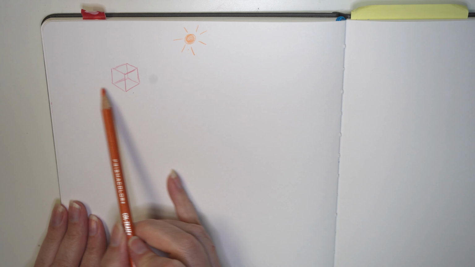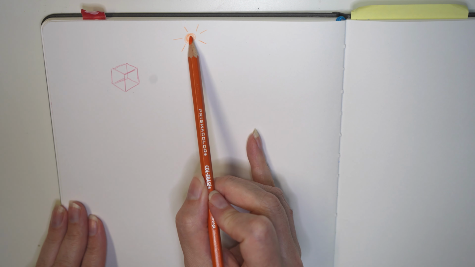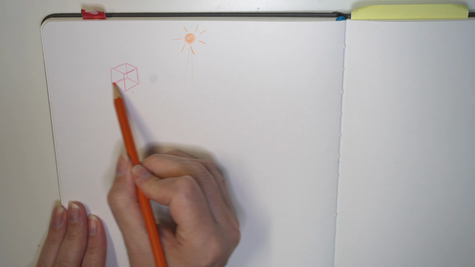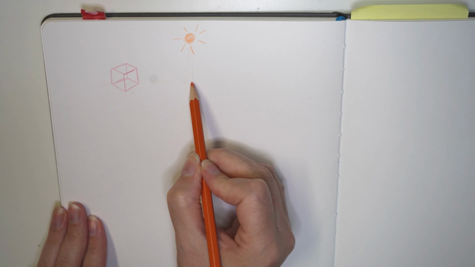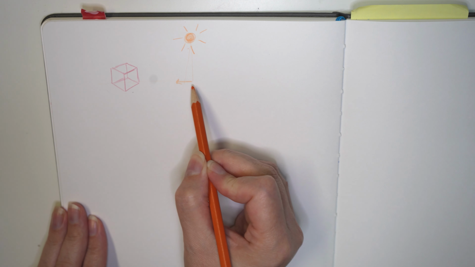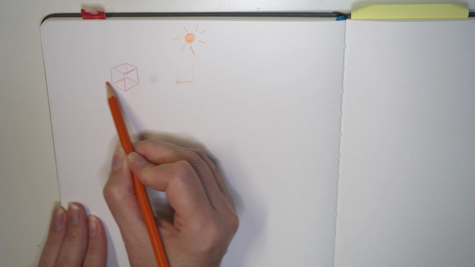So what you do is you figure out where the surface is, and you draw a line straight down from the light. Then you know that the direction of the light on this is going to be going that way, because we come right straight down and it's going to be going that way.